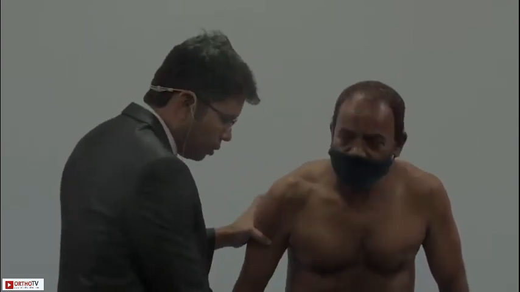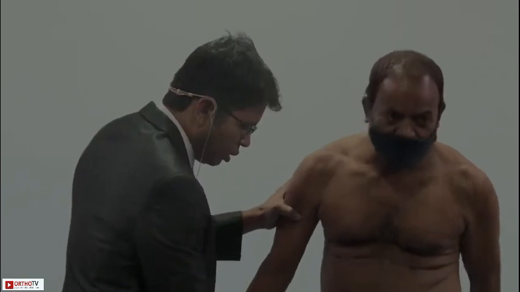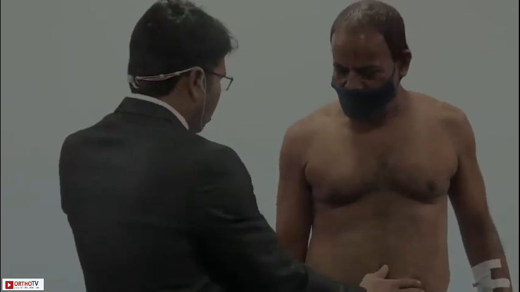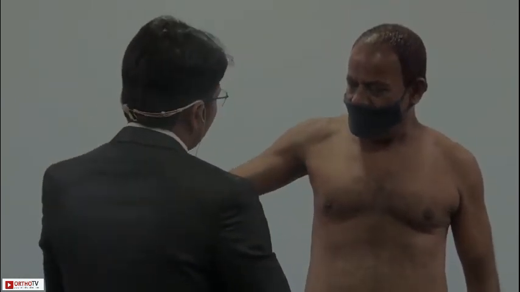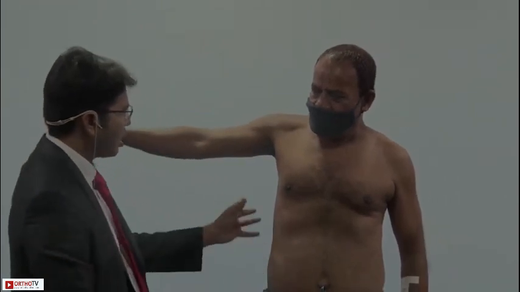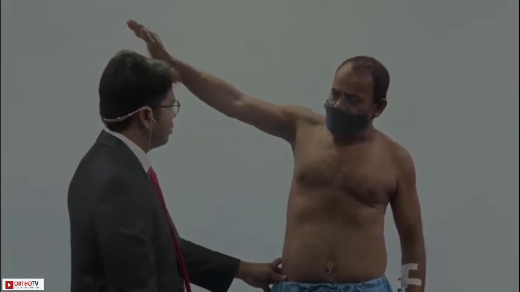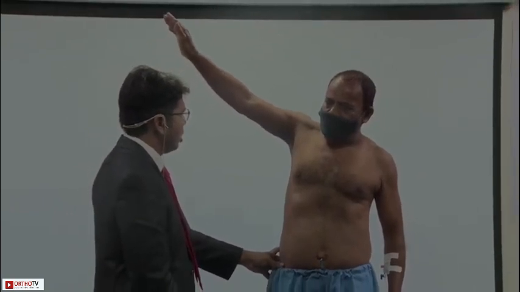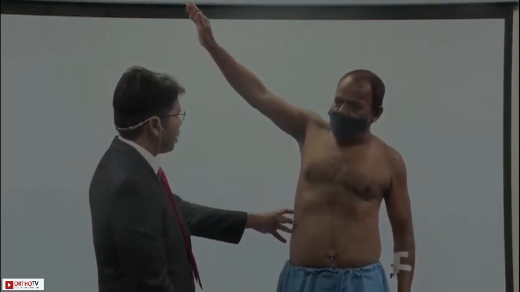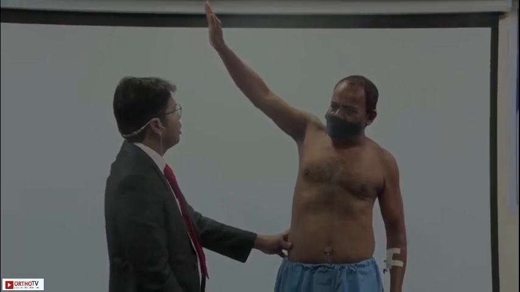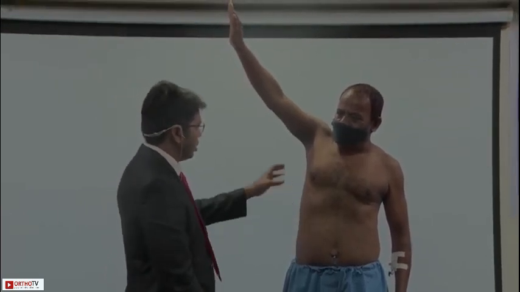Stand down. Yes. You have to raise the hand up. So I am checking the active abduction. Maximum. Here I can check there is restriction of abduction to more than 100 degrees. Lower it.